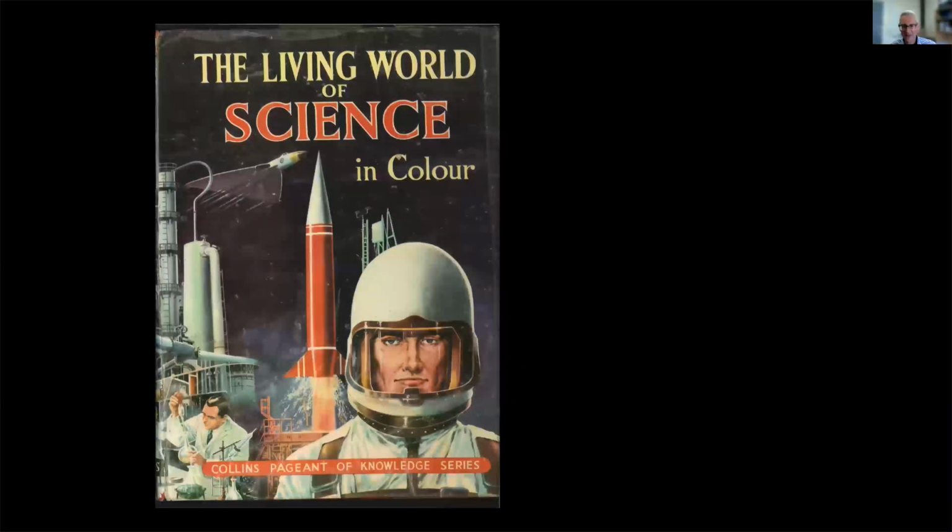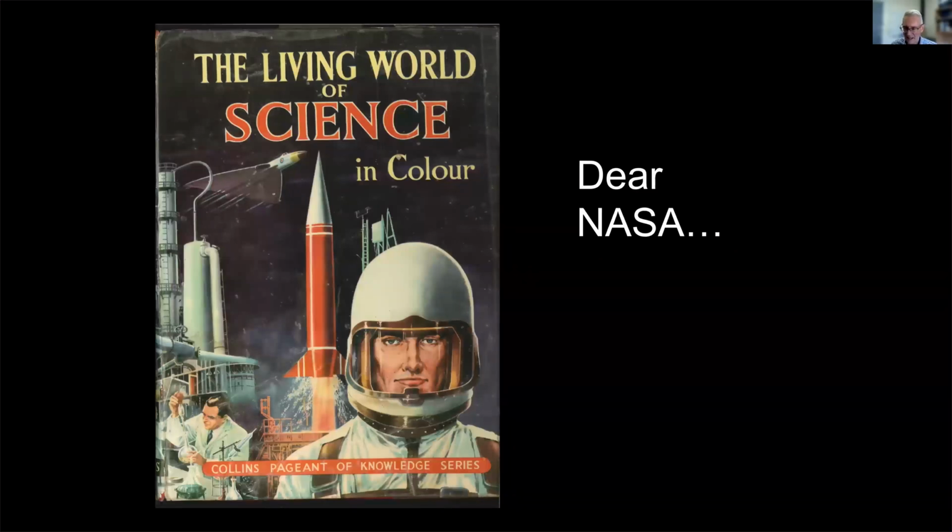My father gave me this book, The Living World of Science in Colour, probably when I was 9, and it had stories about all the great scientists from the Renaissance through to the stage when I read it, and it was very inspirational. At that time too, I used to write these letters to NASA in the USA, and it goes something like this: "Dear NASA, I'm 10 years old. My name's Andrew.